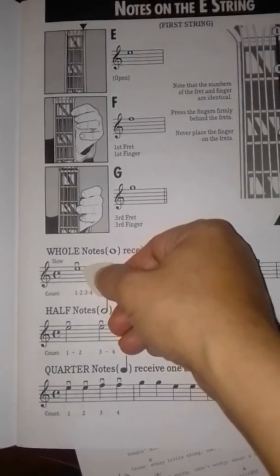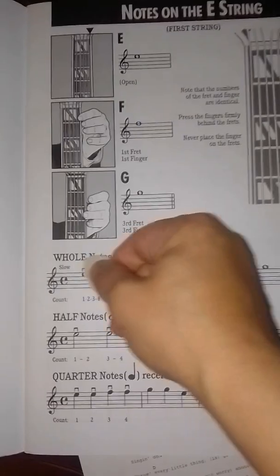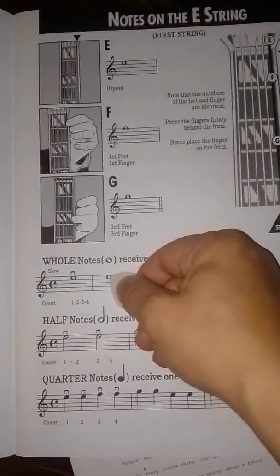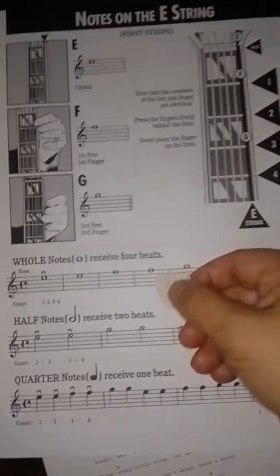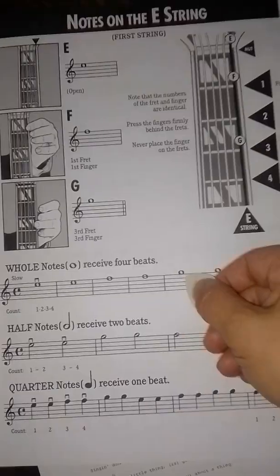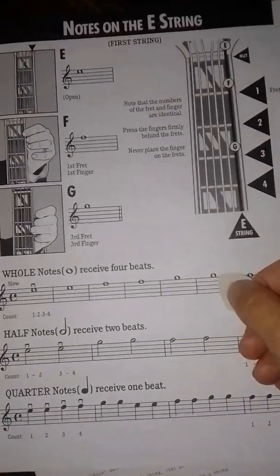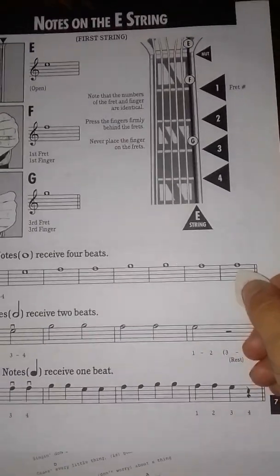So we're going to have an E, open as our first note. So it'll go E, and then we'll do another E, 2, 3, 4, and then we'll do an F, 2, 3, 4. Remember our first fret, first string. Another F, 2, 3, 4, and then a G, 2, 3, 4, G, 2, 3, 4, and F, 2, 3, 4, F, 2, 3, 4.